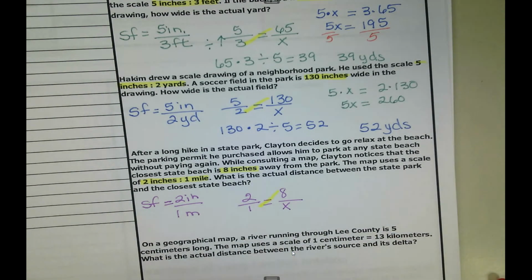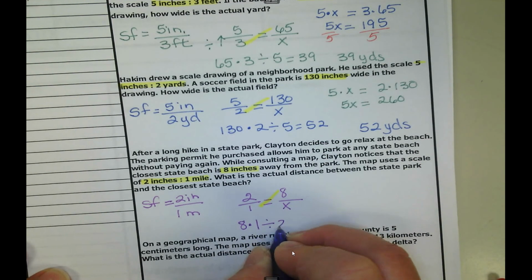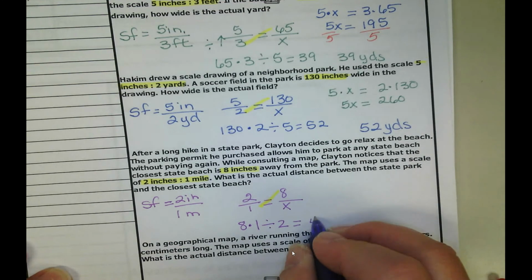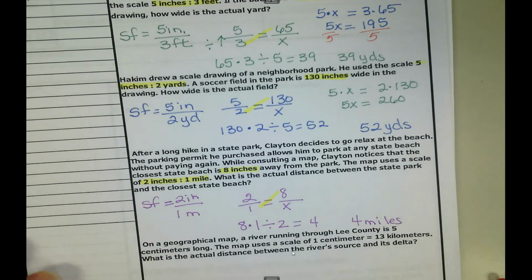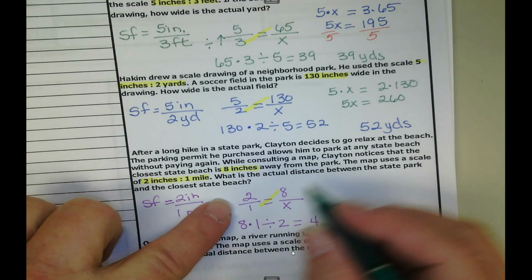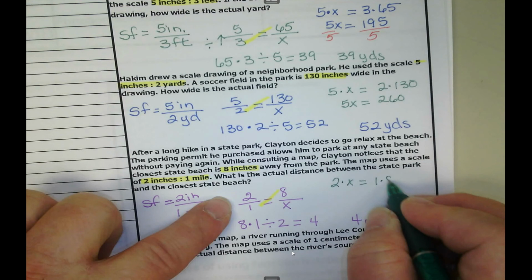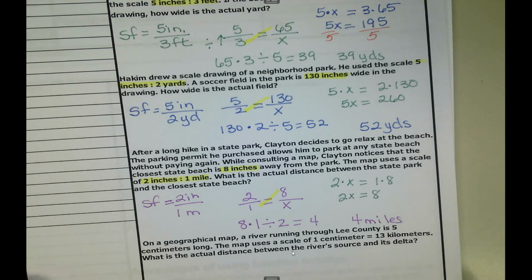Multiply on your diagonal, divide going up or down. 8 times 1 divided by 2. 8 times 1 is 8, divided by 2 is 4, so it is 4 miles away. Okay. 2 times x is equal to 1 times 8. 2x is equal to 8. Divide by 2 and you're done.